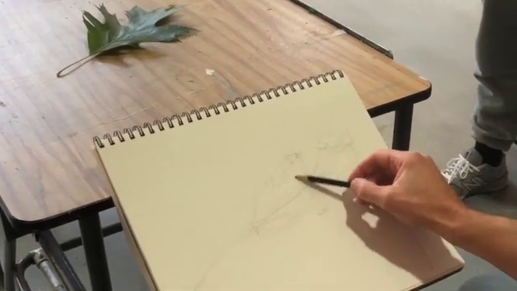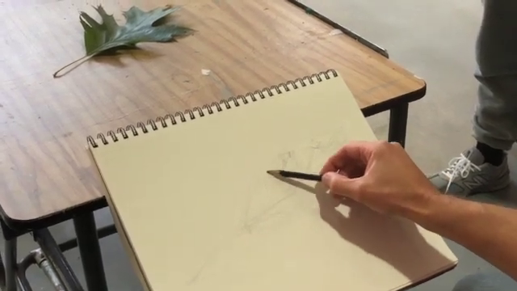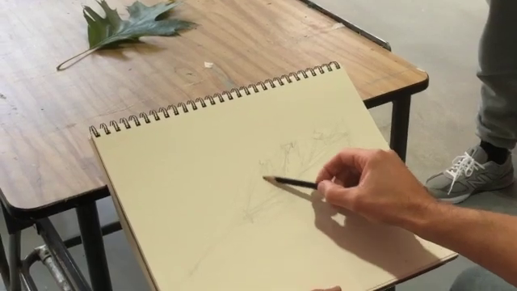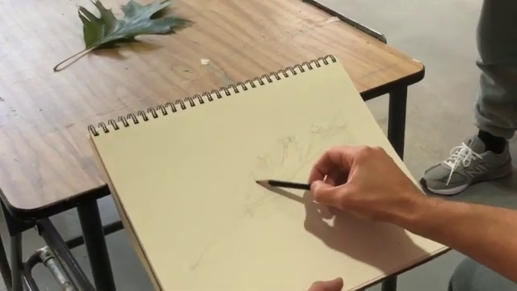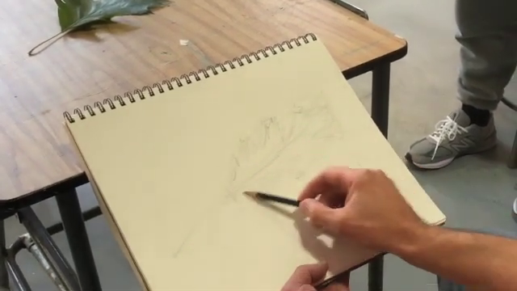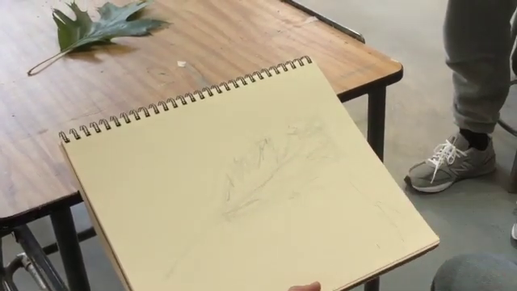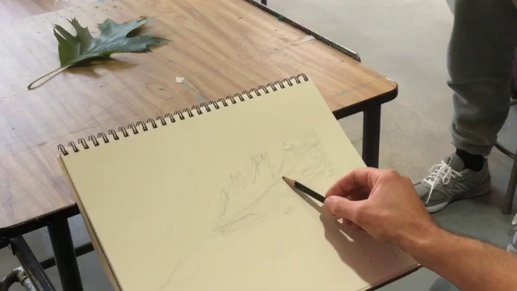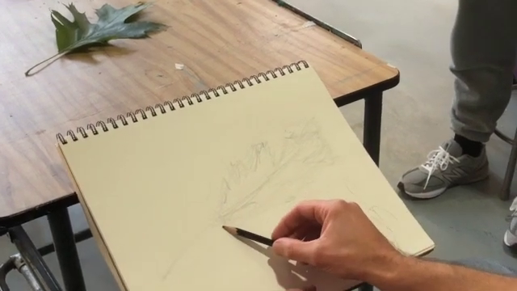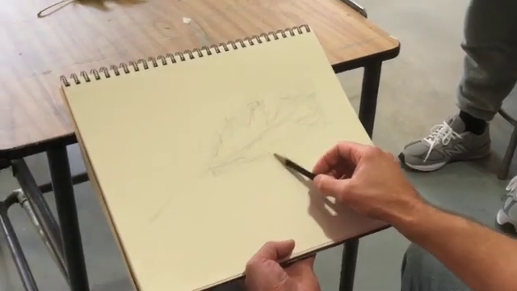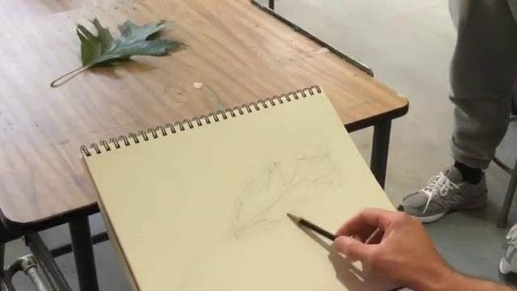So here I'm just putting in some more information. I'm still keeping it very light because I'm assuming that I will have to fix those lines, but I'm far enough along where I can put a little bit more information in, right? And what I mean by information is a more particular line and not just a sweeping line.